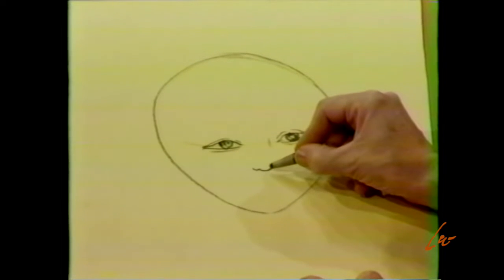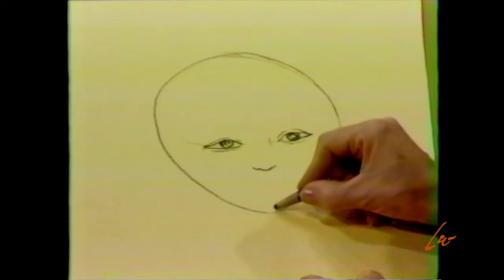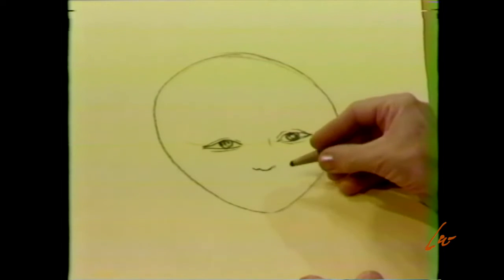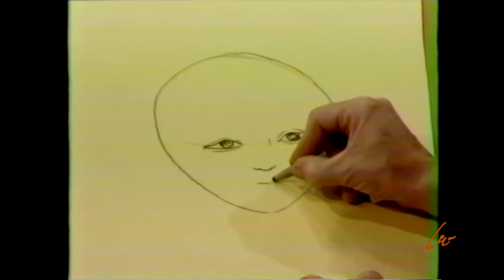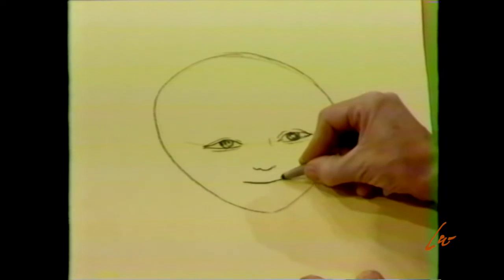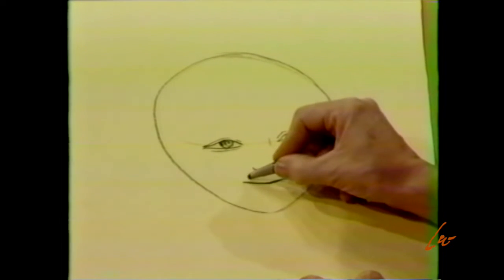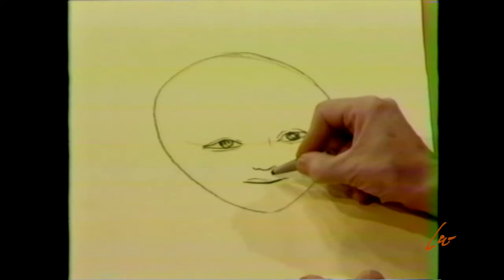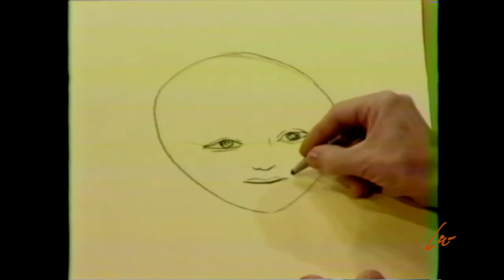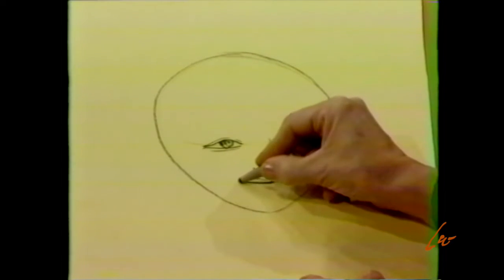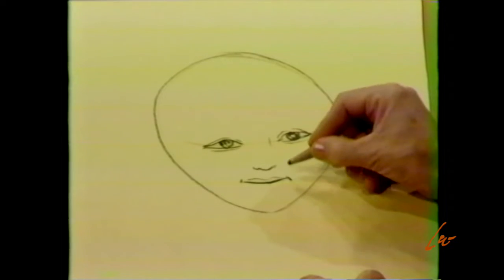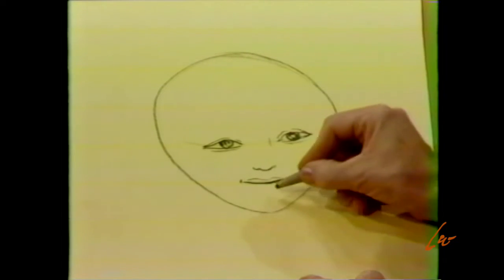Now, the mouth comes somewhere between the nose and the chin. Just remember this, it's a little closer to the nose, and draw the opening of the mouth first. And this can be kind of dark because you know your mouth is inside and it opens up, and let's just show the upper part of the lip. And sometimes it helps to add a little bit to the corner that makes that mouth fit into the face better.